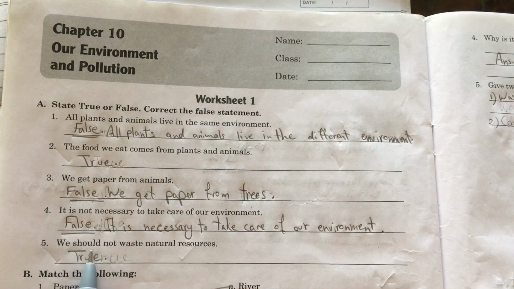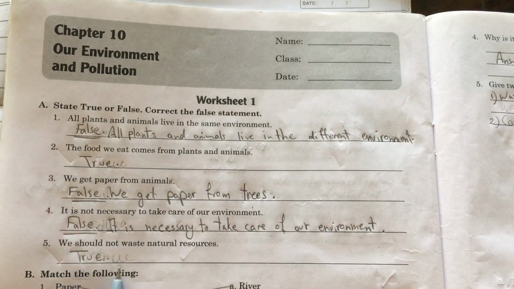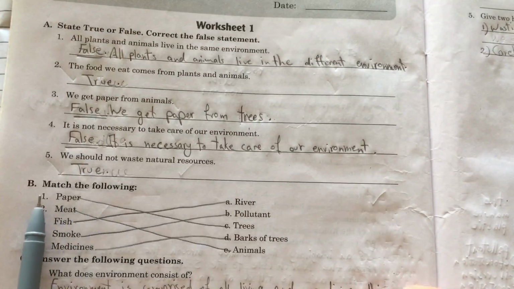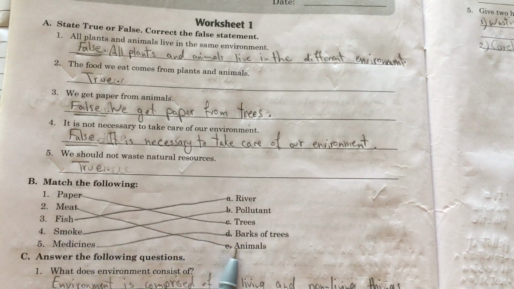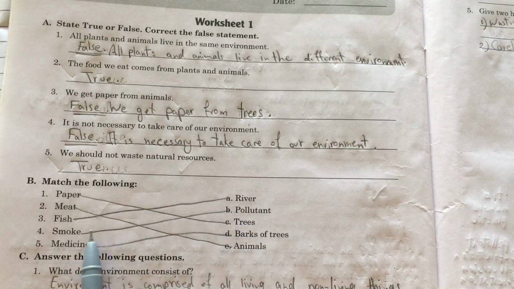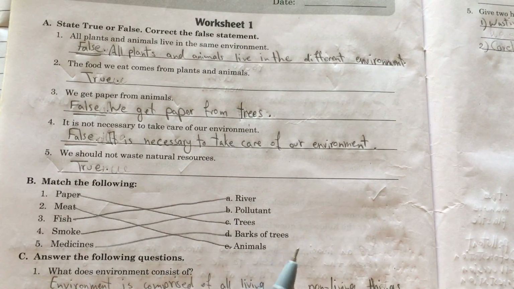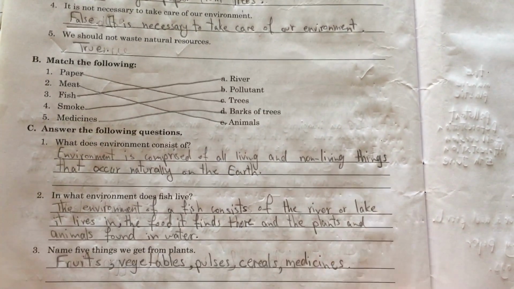And 5. We should not waste natural resources. This is also true. Now, match the following. Paper is from trees, meat is from animals, fish is from river, smoke is a pollutant, and medicines are from barks of trees. Answer the following questions.